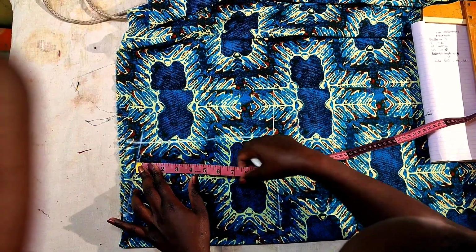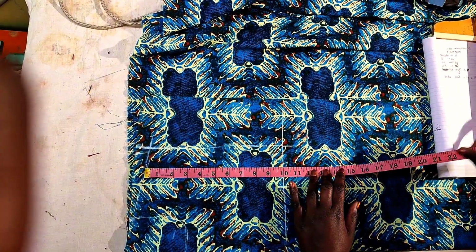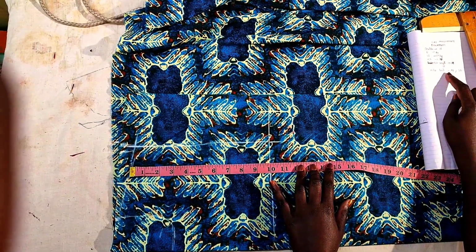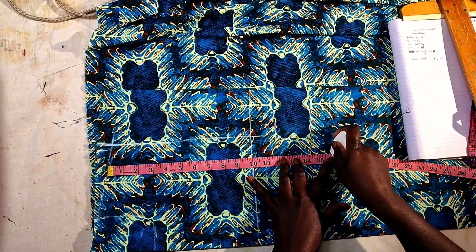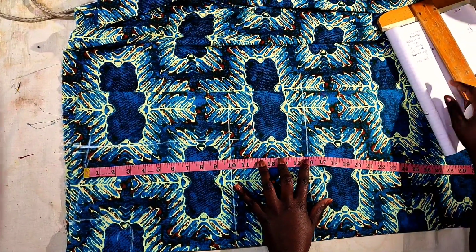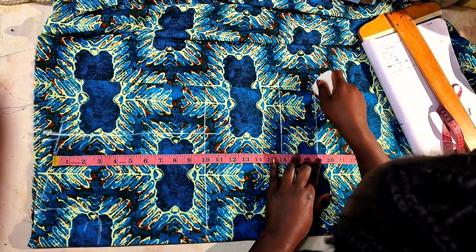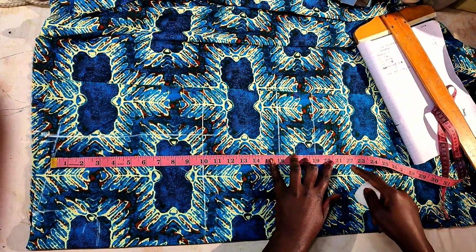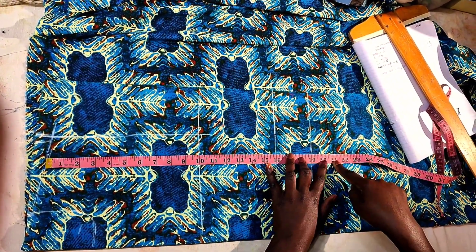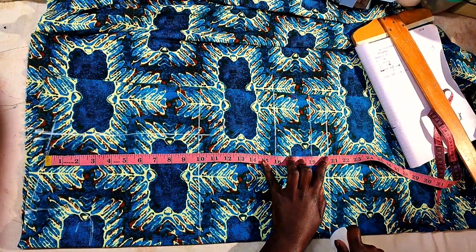After joining it together, I'm going to measure the waistline, and our waistline is 16. After measuring our waistline, you're going to take the full length of the top of the bodice, and then we add 1.5 for sewing allowance.